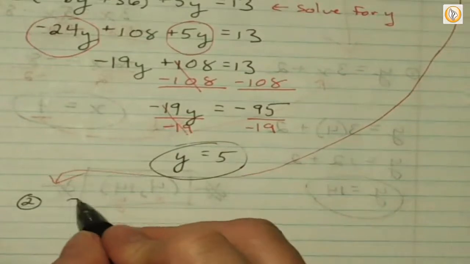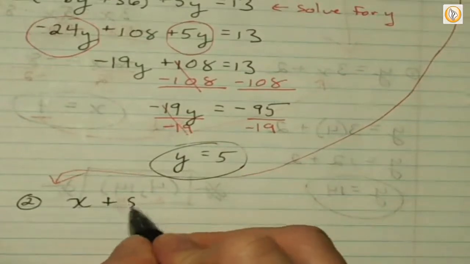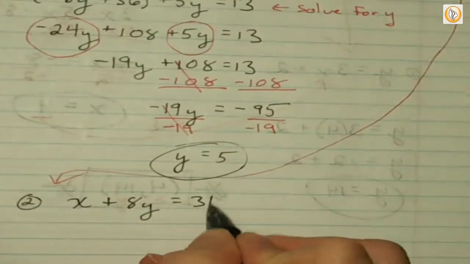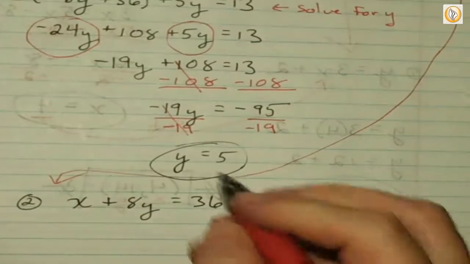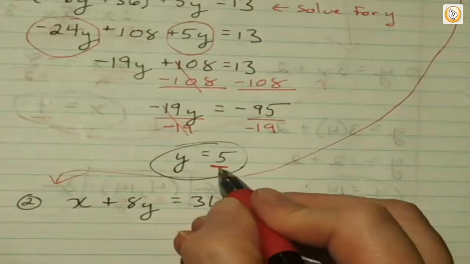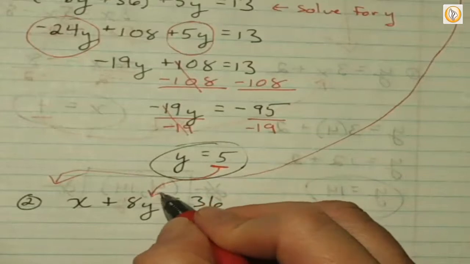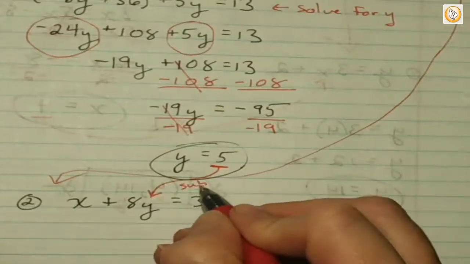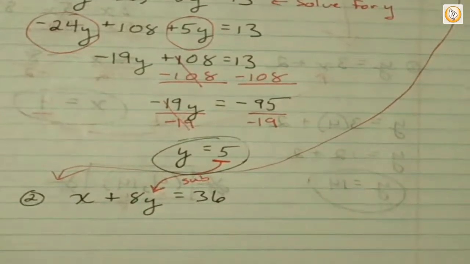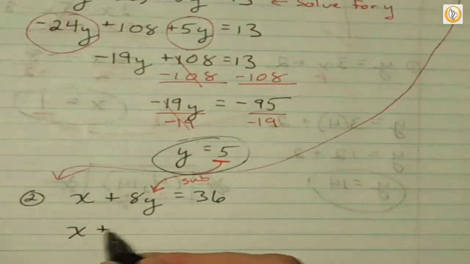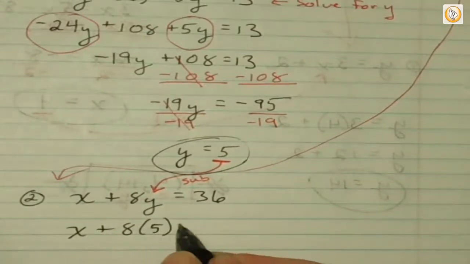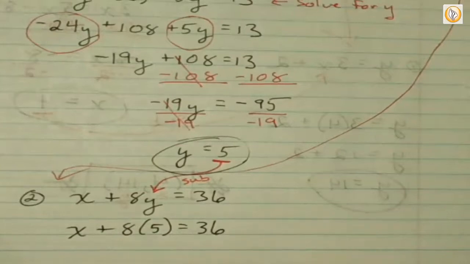And it is x plus 8y equals 36. Now, Valeria said we're going to plug that 5 into this y. So we're going to substitute it. So I get x plus 8 times 5 equals 36.